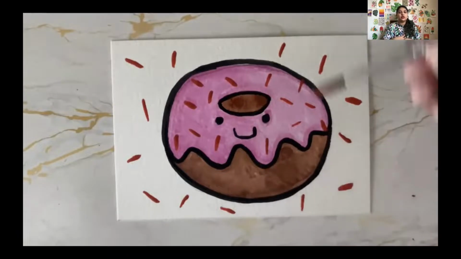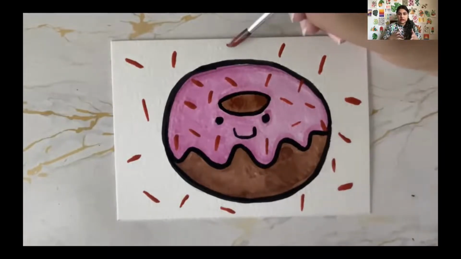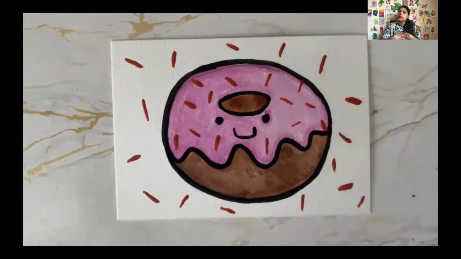If you feel like you don't want to work with three colors, you just want to work with two colors, then add in some extra sprinkles so that you have an equal amount of whatever two colors you're working with, or whatever three, whatever four. Just make sure it looks neat and nice. Perfect. Great. Good. Okay, all of you are finished with that.